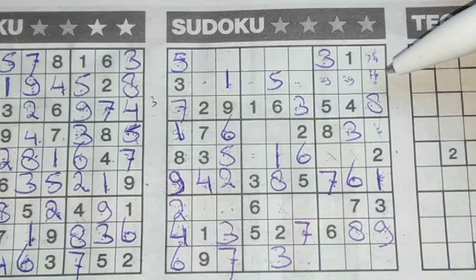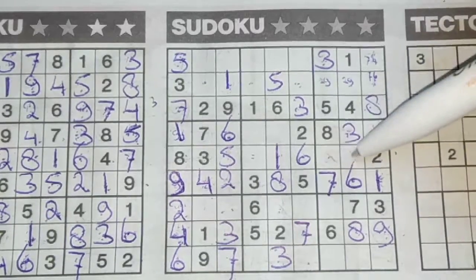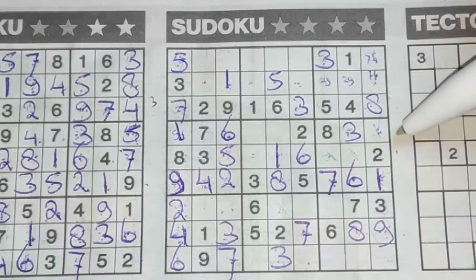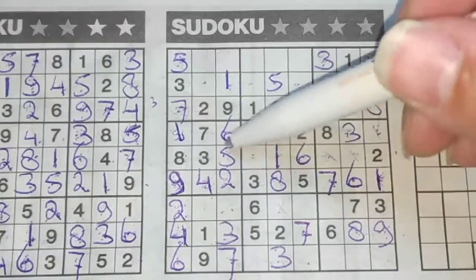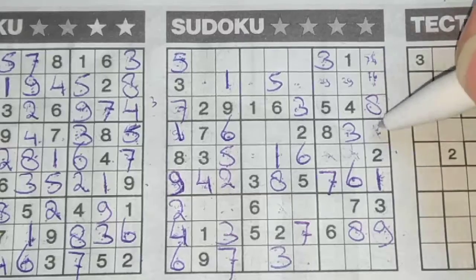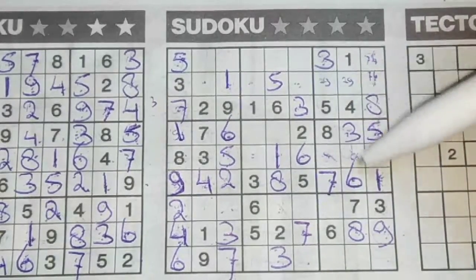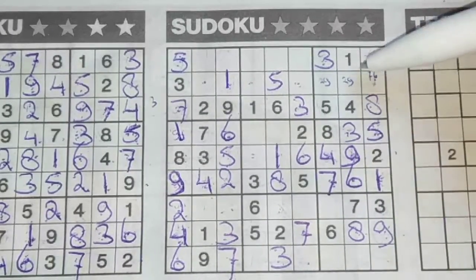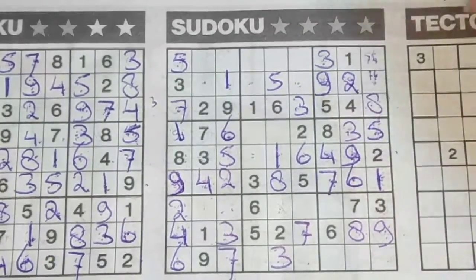Then the missing numbers in these 3 boxes of this big square are the numbers 4, the 5, and the 9. We have a 5 here, so no 5 in these two boxes. One box left for the 5 should be here. The 4 and the 9 are left. We have a 4 here, no 4 there. 4 should be here, and the 9 goes there. Now we have a 9, so this cannot be a 9. This should be a 2, and this should be a 9.